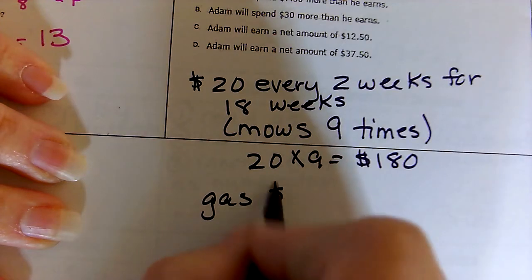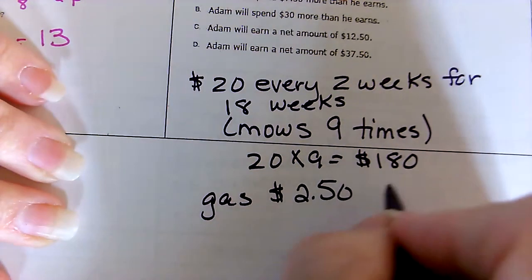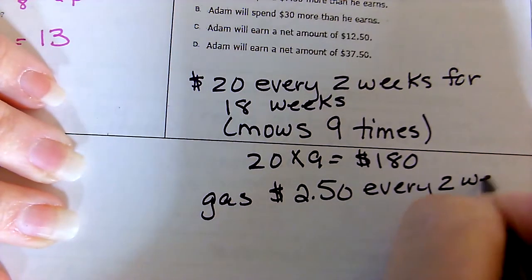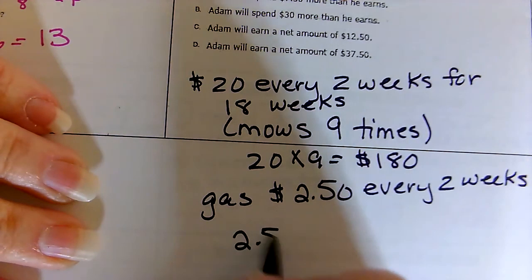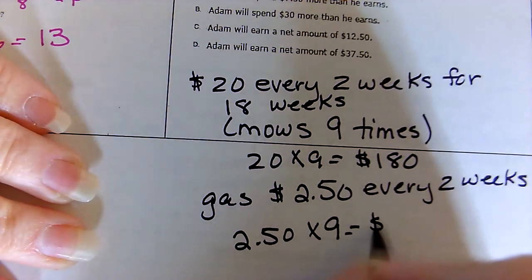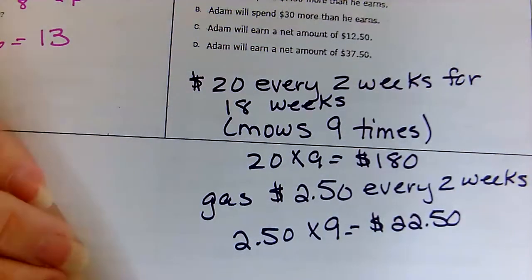Gas is $2.50 every 2 weeks. So the 2.50 times the 9 is $22.50.